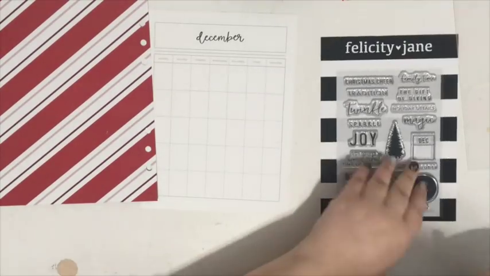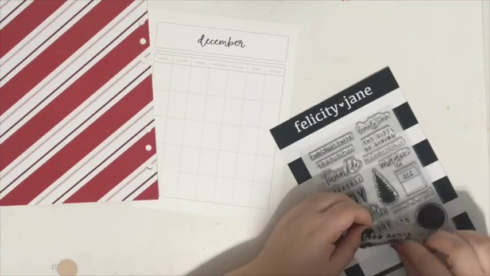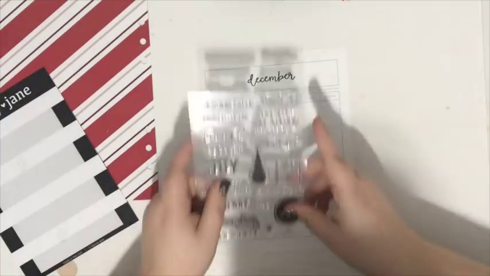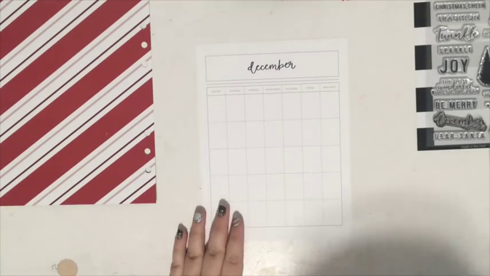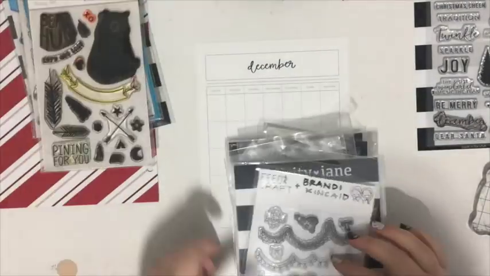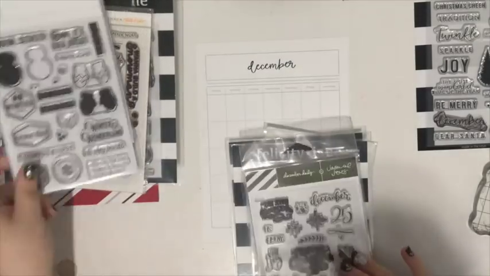I thought it would be fun to put this white calendar on top of the candy cane so you'd see some of the candy cane stripes around it. I just thought it would look really cute. And I decided to pull out my stamps and use some of them to add to this calendar. I started by stamping the word December, which came from the Felicity Jane Joy stamp this year.